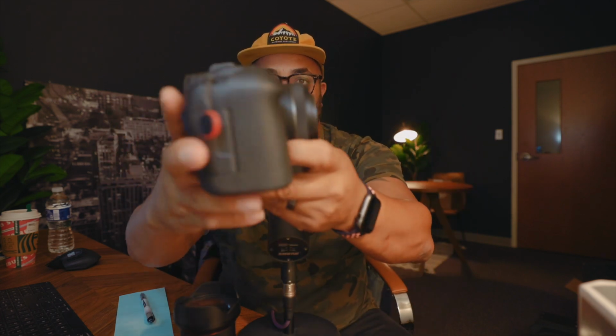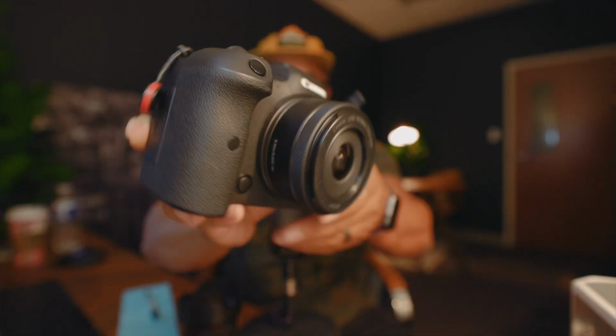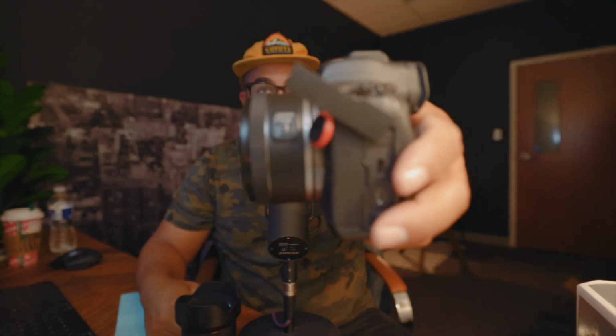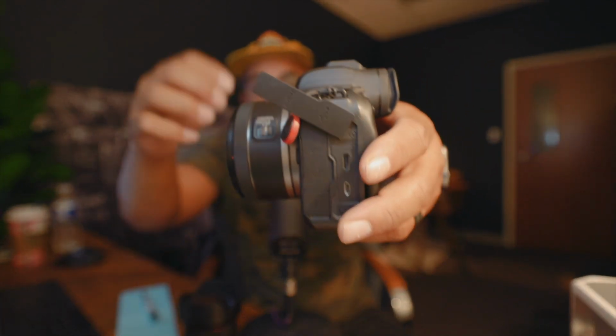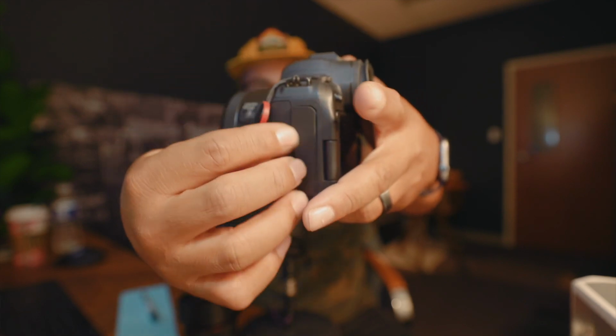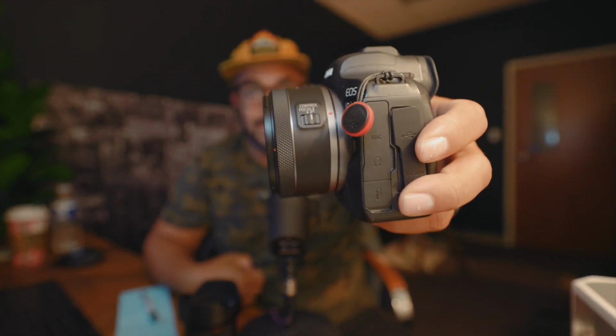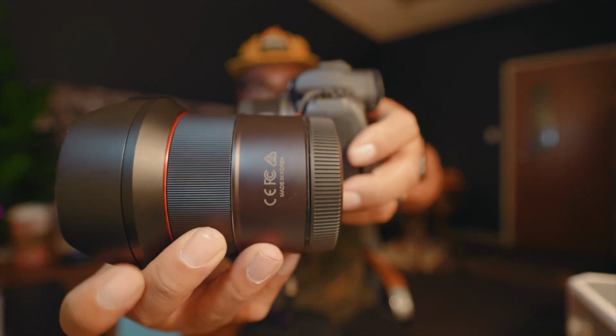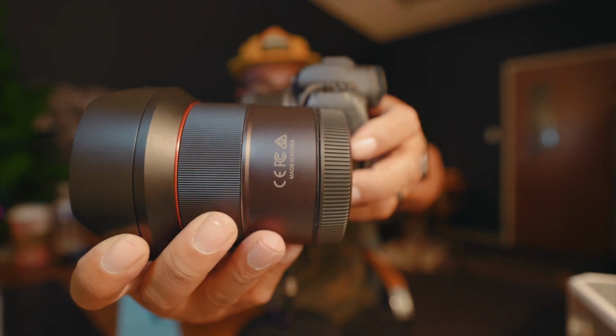So before we really get into the details too much, I want to show you the Canon. Look how small that is on that body. Like that is super small in comparison to the 15 to 35 and really even the Rokinon 14mm.